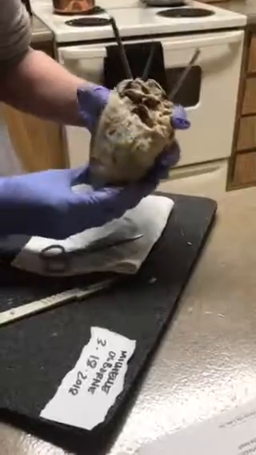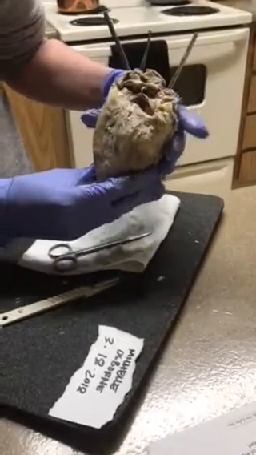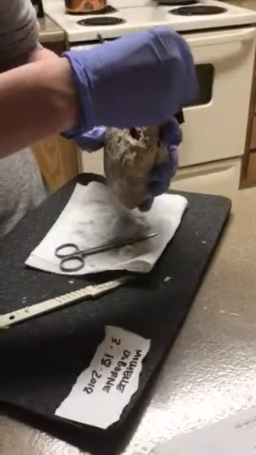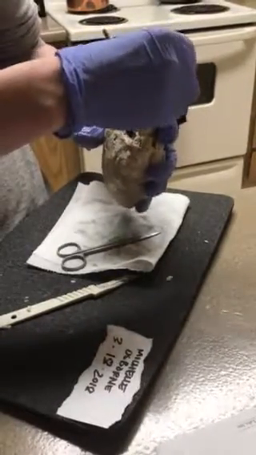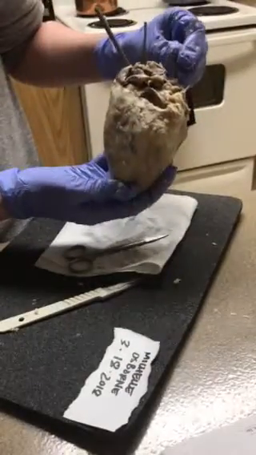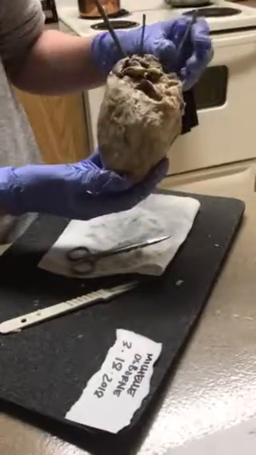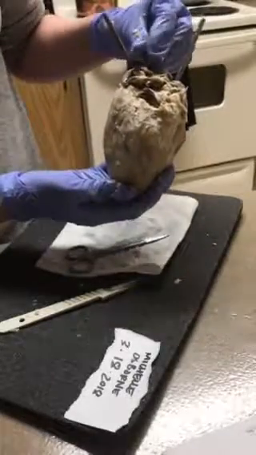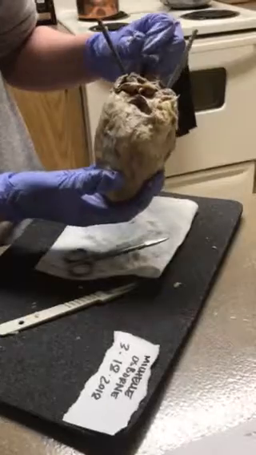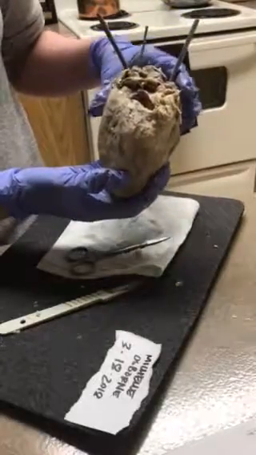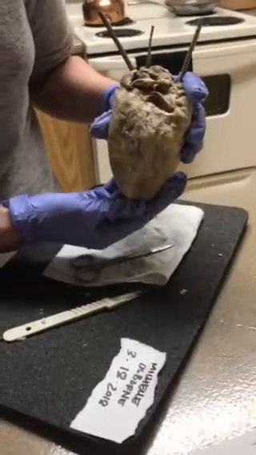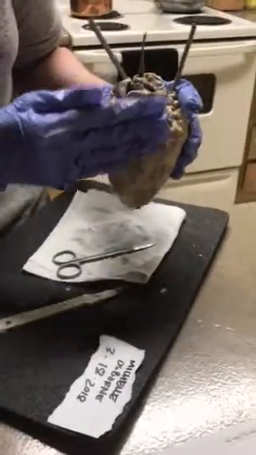And then we have the aorta valve right here. It was really short when I opened it up. And then this here is the brachiocephalic artery. So I believe that makes up the front, the anterior view.